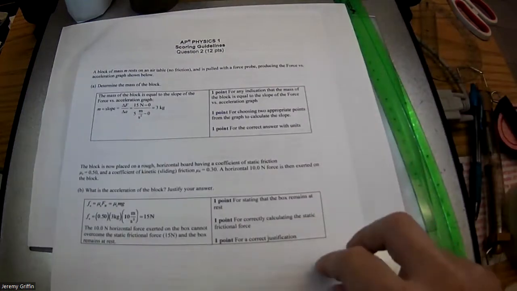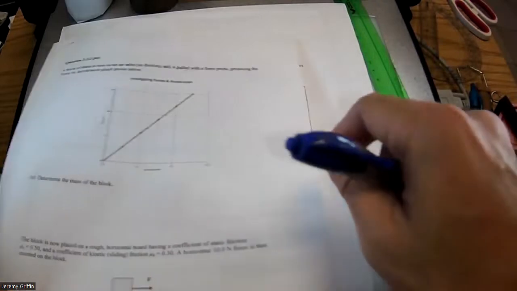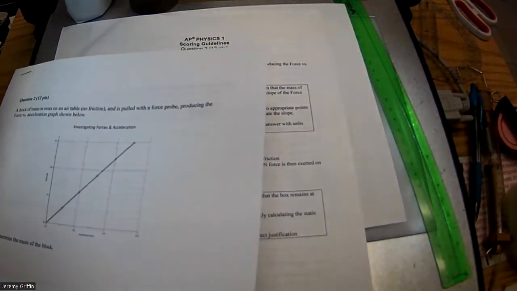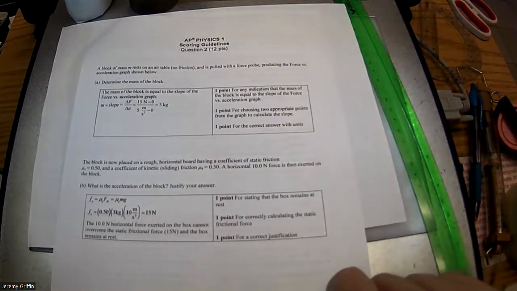But AP does like this method of calculating slope. So definitely be ready to field something like that or create something like that yourself. 1, 2, 3. Yeah, 3 points.